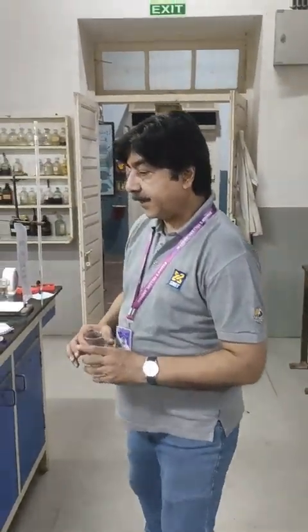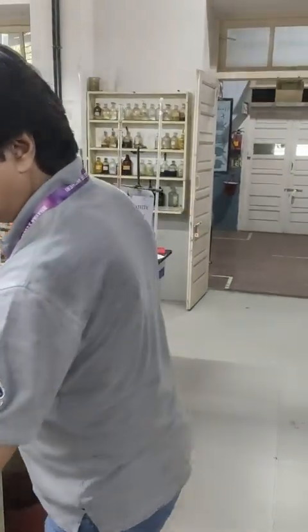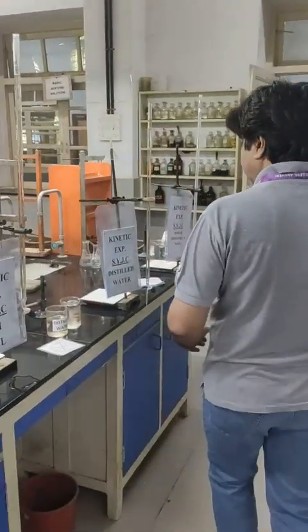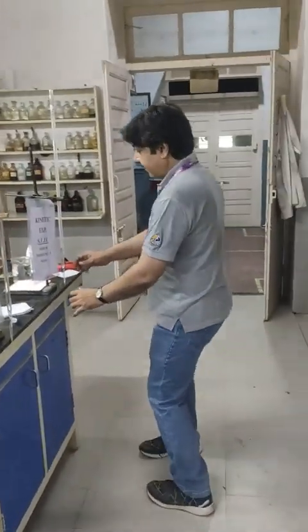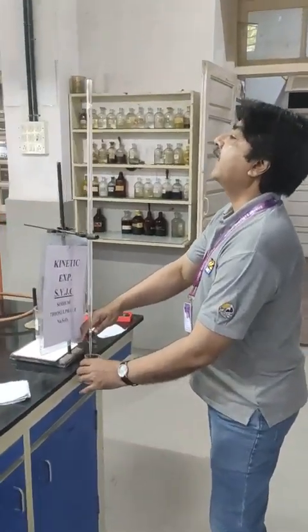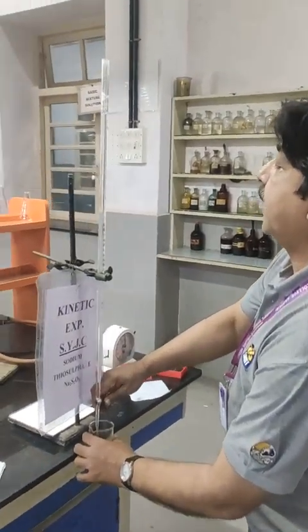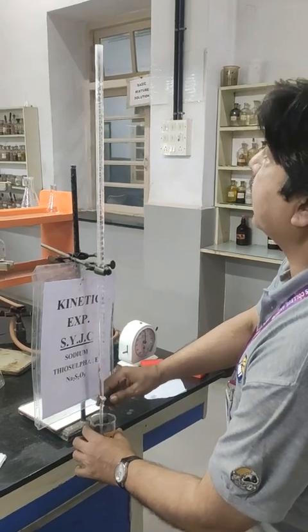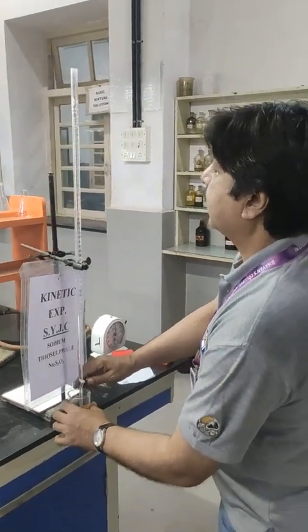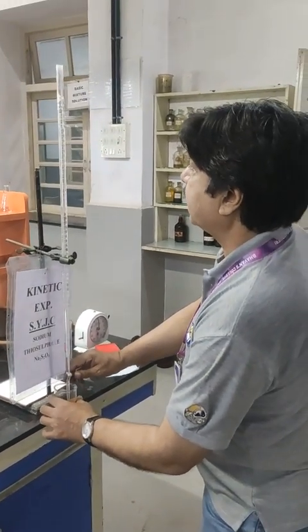First, I am taking 20 ml of sodium thiosulfate. I will start from 0 and I will take 20 ml with the help of this burette.